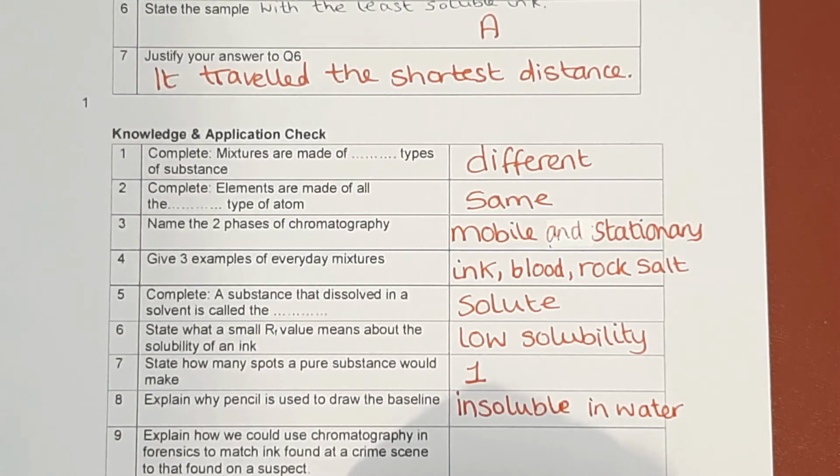Explain how we could use chromatography in forensics to match ink found at a crime scene to that ink found on a suspect. So you need to do a chromatogram and compare the ink on the suspect to the ink at the crime scene.